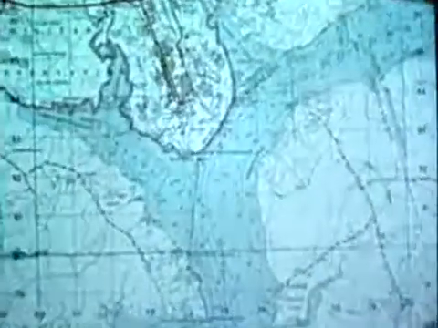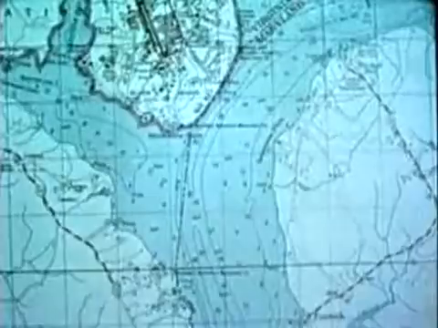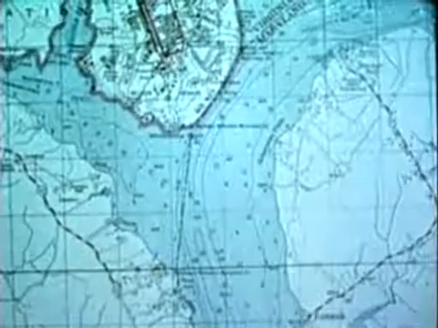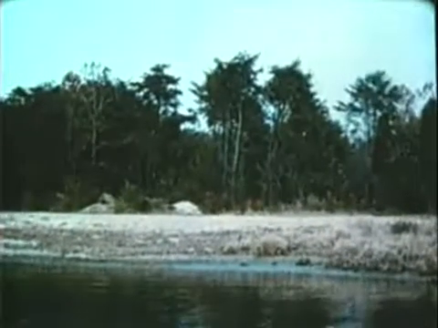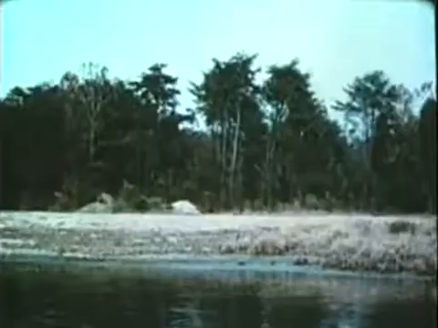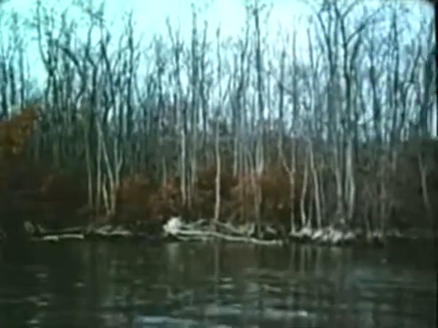Let us now consider how natural features are depicted. The color blue on a map indicates water. Thus, large bodies of water, such as rivers and bays, are drawn on the map to scale and colored blue. Their shorelines, whether rocky, smooth, sandy, swampy, or overgrown with vegetation, are always indicated by a blue line.